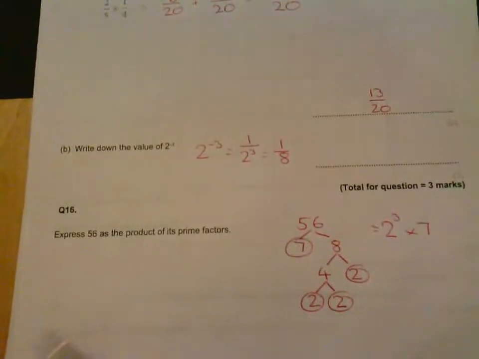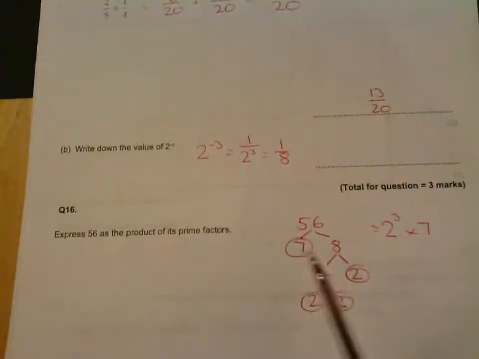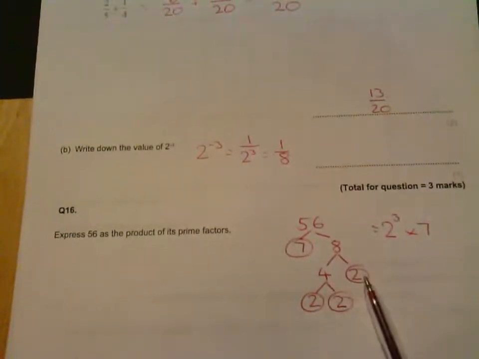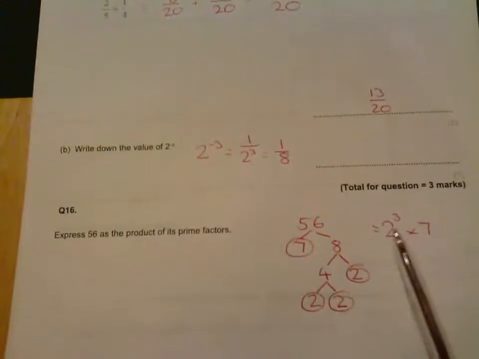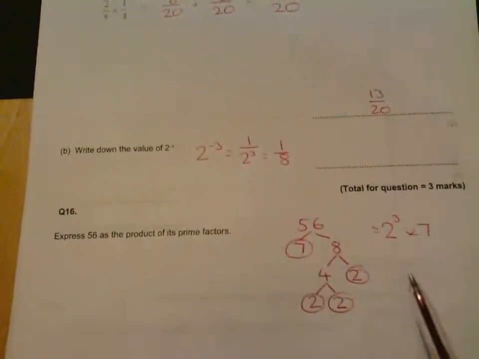Question 16 was asking us to express 56 as a product of its prime factors. Well, 56 is 7 times 8. I've circled the 7 because it's prime. The 8 isn't prime. I can split that up into a 4 and a 2 because 4 times 2 gets me 8. 2 is prime, 4 isn't, so I need to split that one up and I get 2 and a 2. I end up with 3 2's, so I write that as 2 to the power of 3 times the 7 that is here. Okay, so 2 to the power of 3 times 7. And I wrote that again on my answer line.